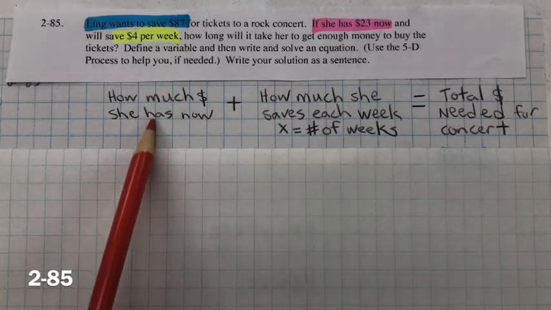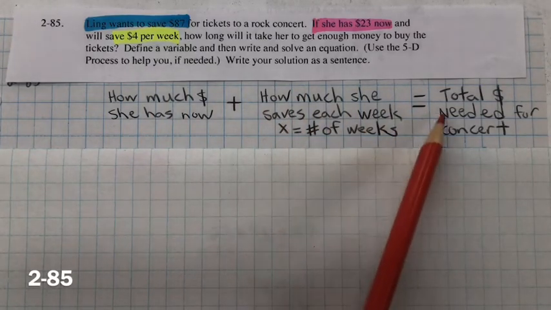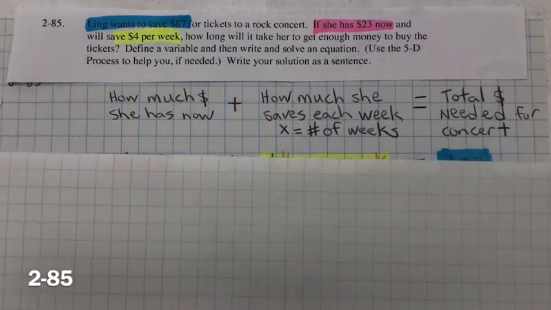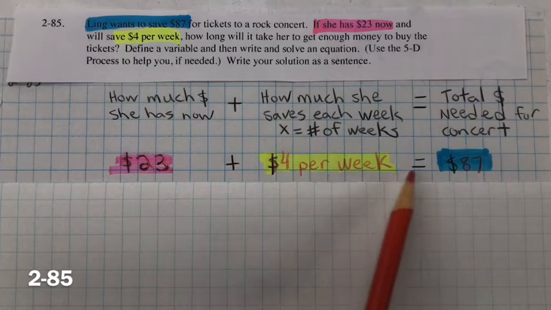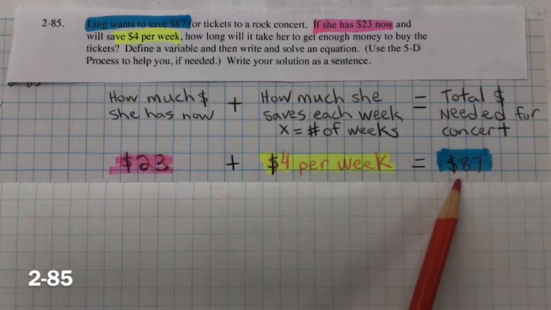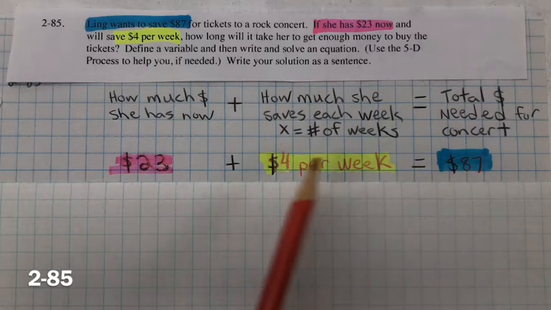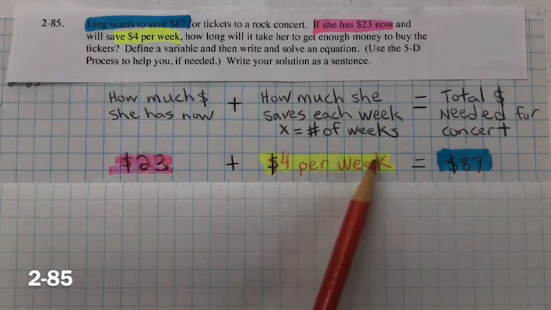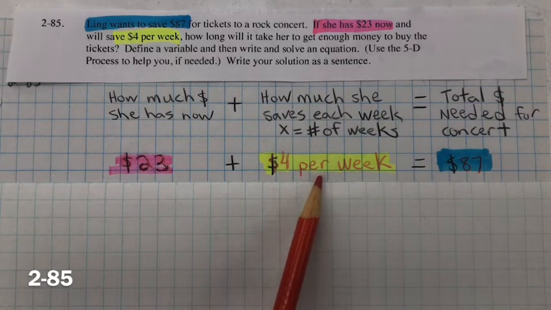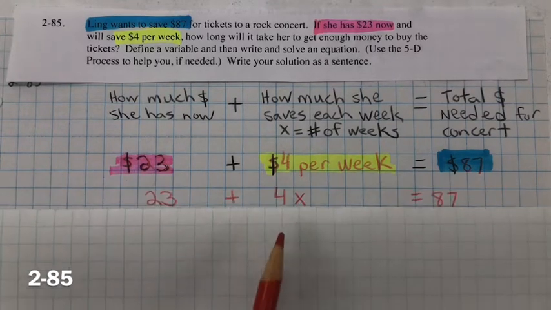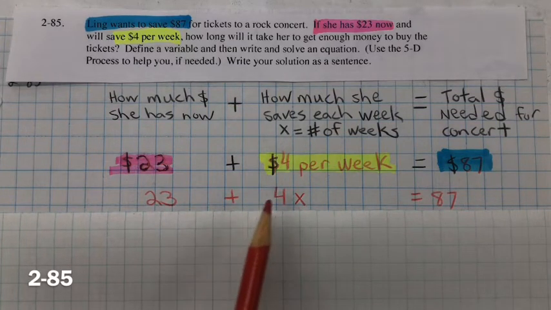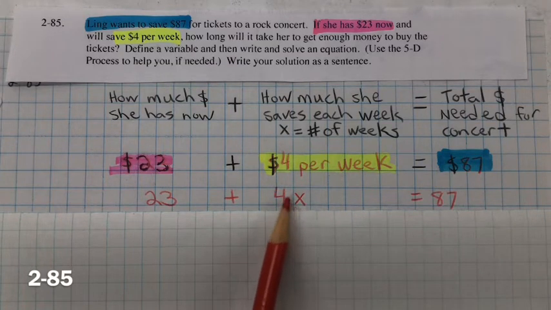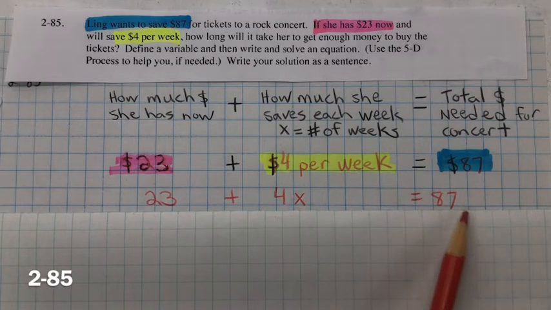So you're going to add what she has now, and then how much she's going to save will equal the total for the concert. So she has $23 now, plus she's going to save $4 per week will equal the total she needs for the concert, which is $87. What we're trying to find out is how long, so how many weeks. We don't know how many weeks, so when you have an unknown, you can use a variable. So we have $23 she has now, plus $4 multiplied by x weeks, which is the unknown, equals the total, $87. That's how much she needs to save.